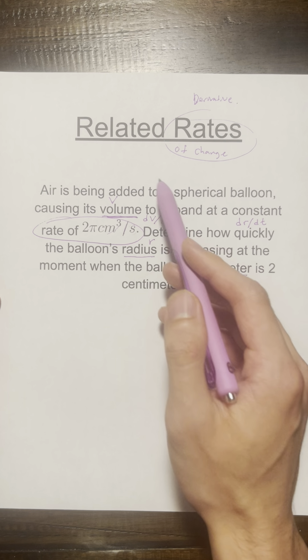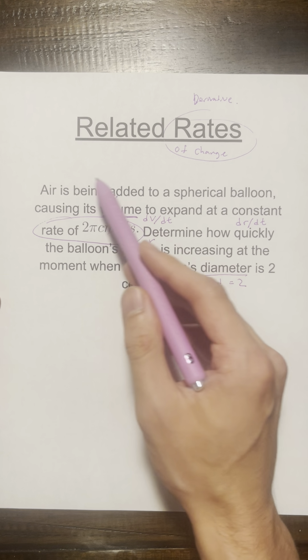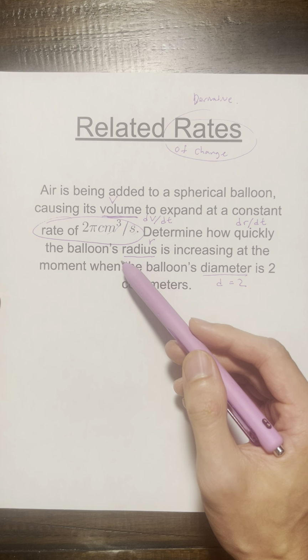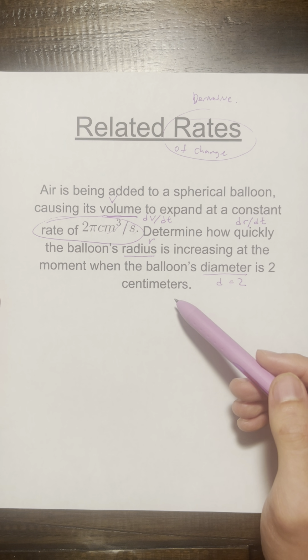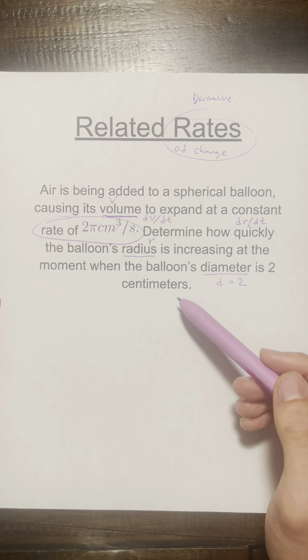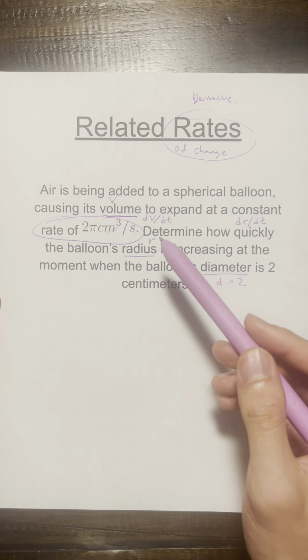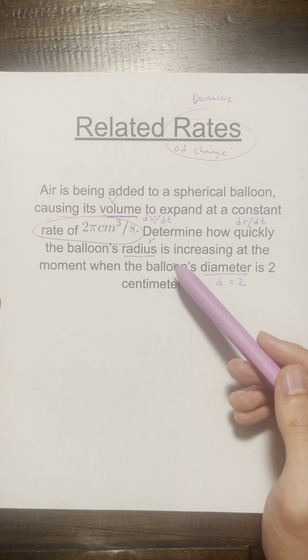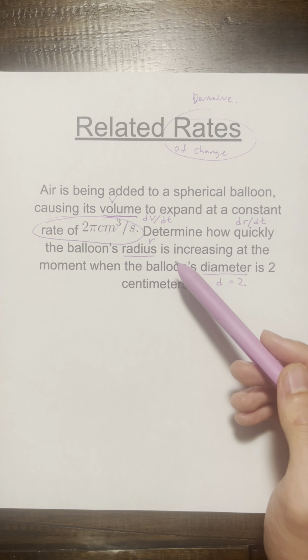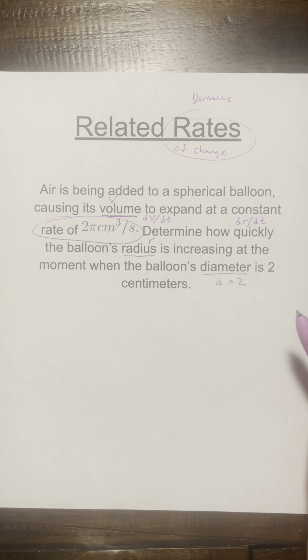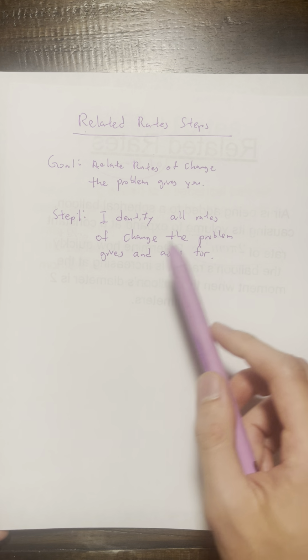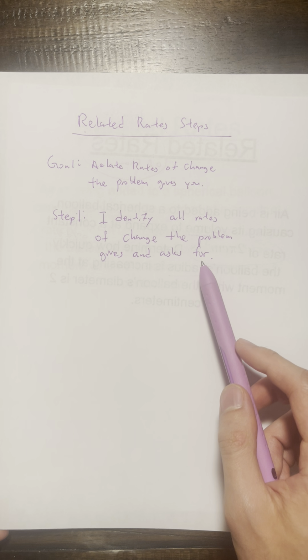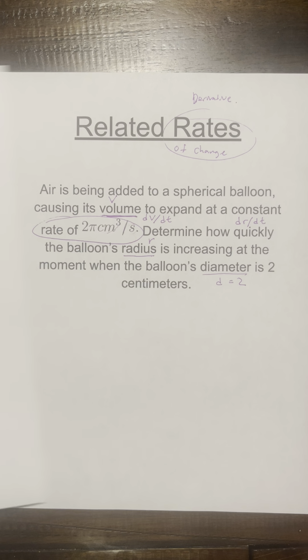In general, when working with word problems, the goal is to convert it into equations as quickly as you can. Working with equations in math is simpler than working with words. Okay, so that's step one. Step one was to identify all rates of change that the problem gives and asks for. So what did the problem give us?